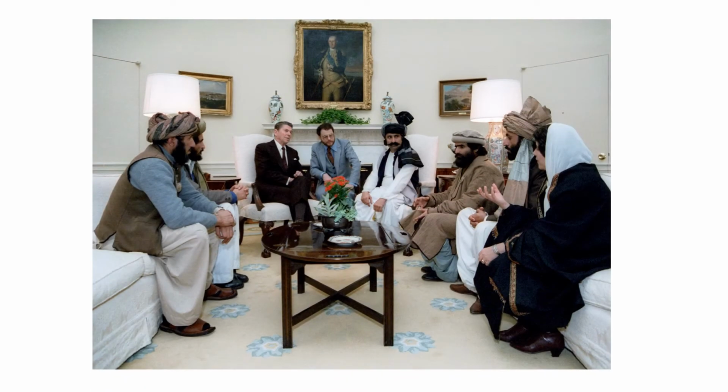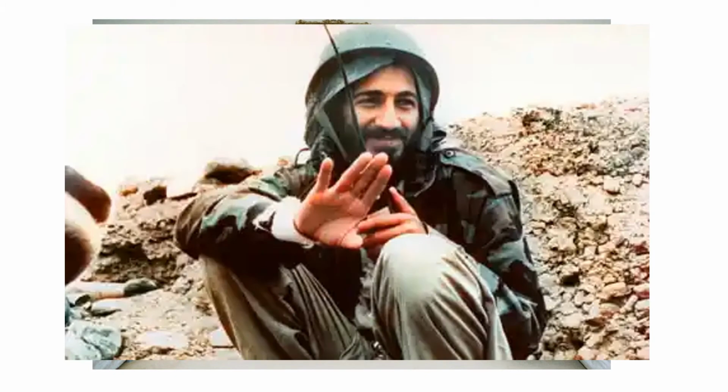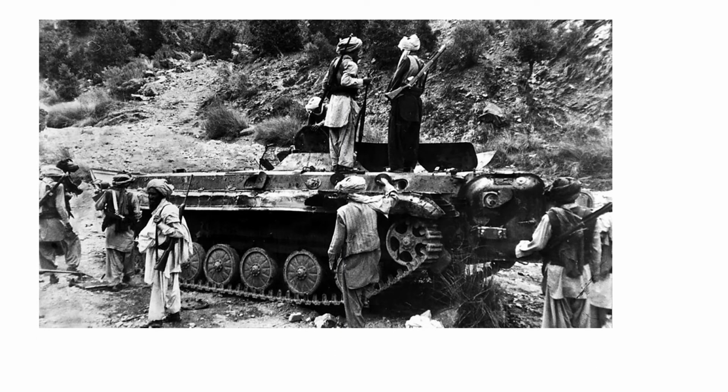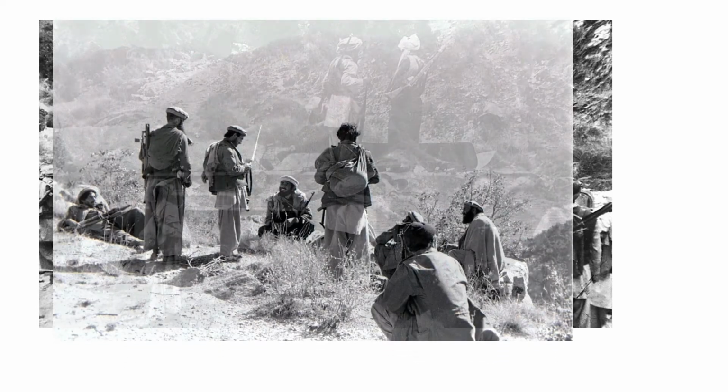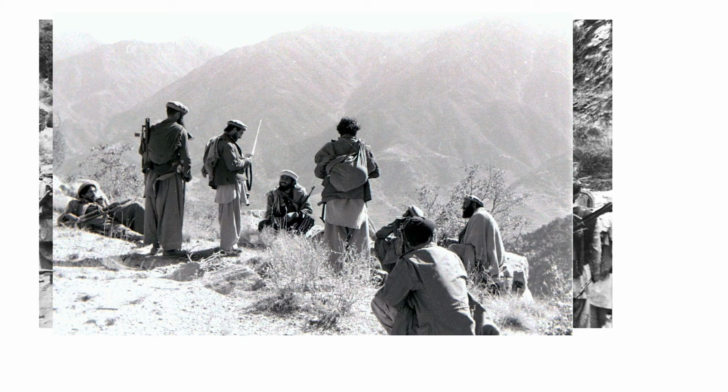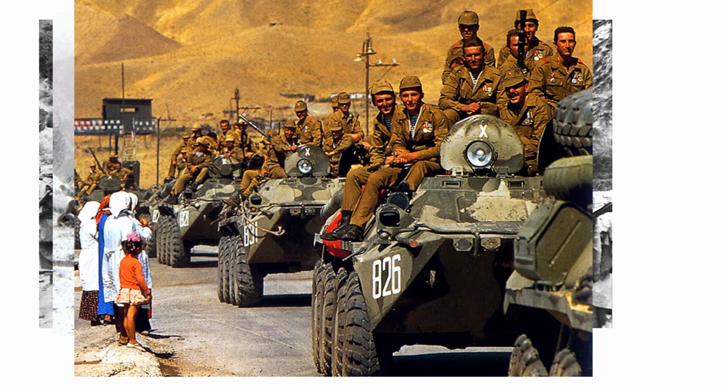Now you can see here, this is an image of President Ronald Reagan meeting leaders of the Mujahideen in the White House. This here is an image of Osama bin Laden, who obviously we know was heavily involved in the 9/11 attacks on America, but he was actually a member of the Mujahideen that fought against the Soviet Union. So quite ironic that America funded Osama bin Laden for a while. This here shows you the Mujahideen with a captured Soviet tank during the Afghan war. And this is another image of the Mujahideen. Here you have the Russian Red Army going into Afghanistan as well.